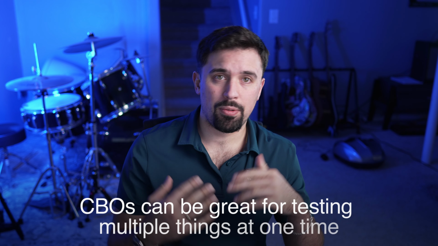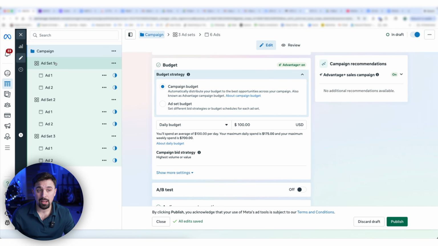Now, CBOs can be great for testing multiple things at one time. So let's say that you are grouping different angles per ad set here, like angle 1, angle 2, angle 3. Well, you can test all 3 of these angles with $100 a day and just let Meta decide which one is the best. So it's really up to you as to how much you want to trust the algorithm. If you do this and it works for you and you see that it's skewing the spend towards the right one, then perfect. Keep doing that. But if you see that it's having some bad behavior, it's skewing spends towards things that are giving you bad results, then maybe you switch to ad set budgets.